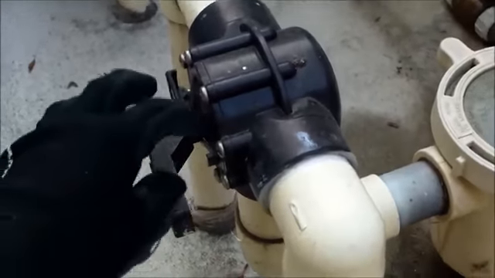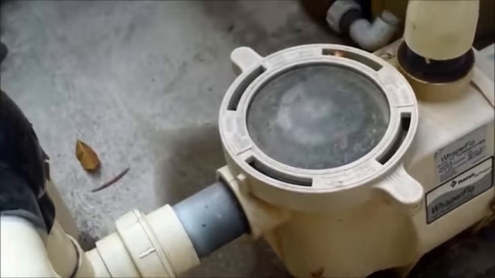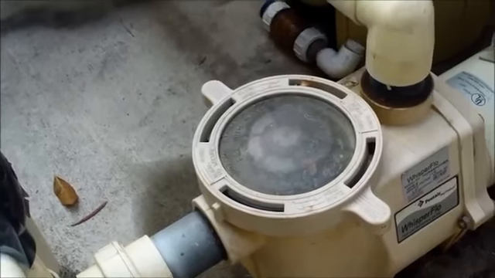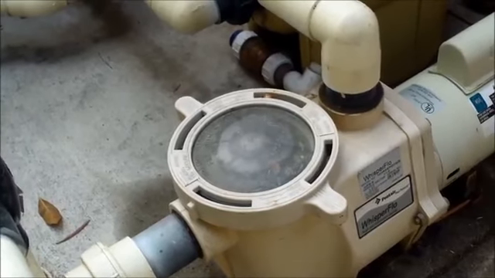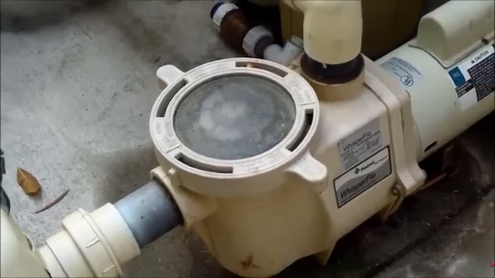So if air is getting into your system anywhere in these areas that I pointed out, it'll cause your pump sometimes to lose its prime completely. And also if you're vacuuming your pool manually, you won't have any suction when you hook up the vacuum, and your automatic cleaner may not work either, because when there's air in the system, the pump can't pull the water the extra 30 feet that it needs to.